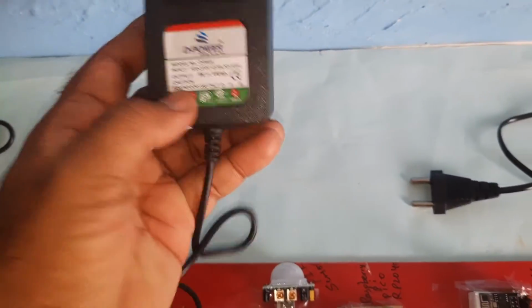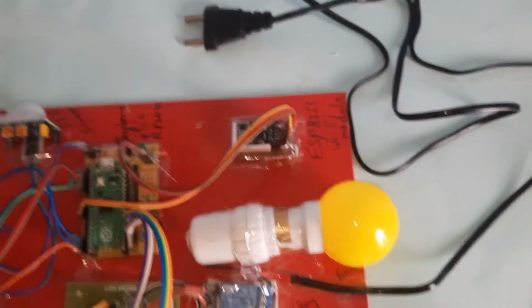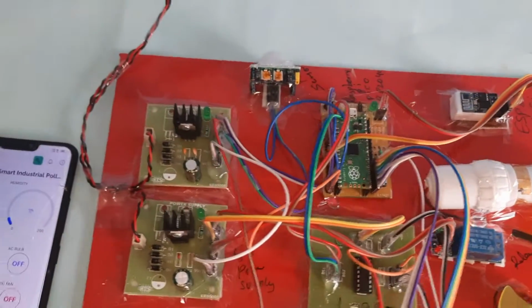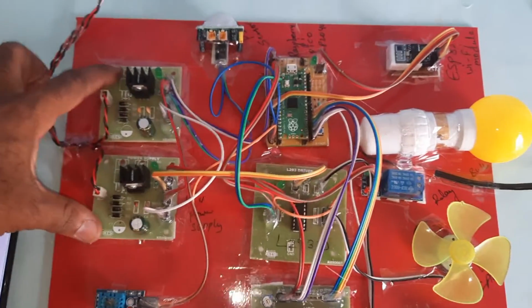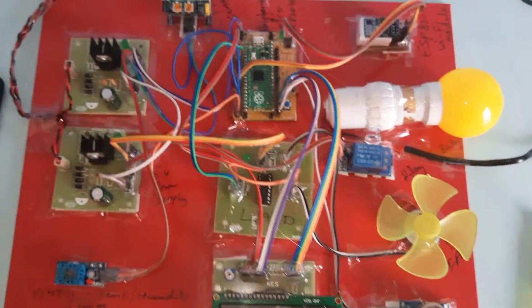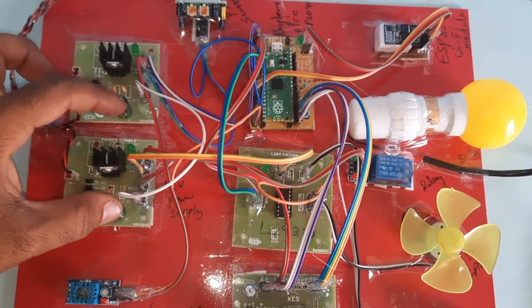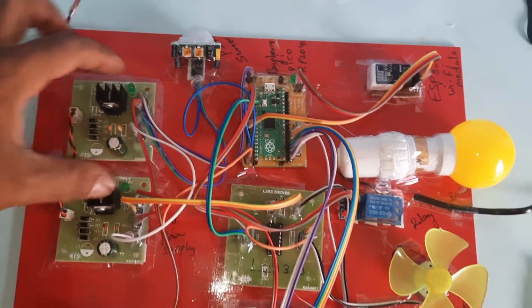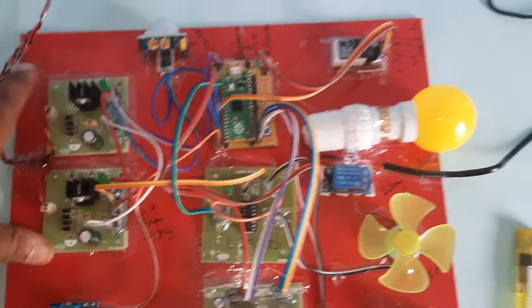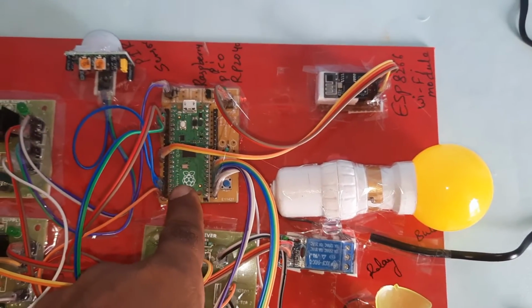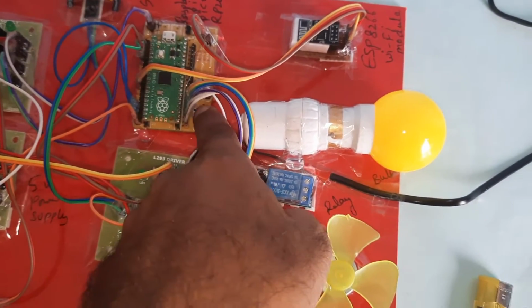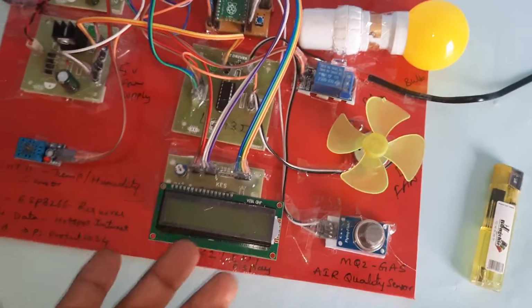We give the 0 to 9 volts adapter power source, and this is for the AC bulb. We are using two power supply boards because we are using a large number of components: bridge rectifier, filter capacitor, 7805 regulator, and one 5 volts LED. This is the 5 volts power supply board, and the Raspberry Pi Pico RP2040 controller board, and here is the reset button. If anything happens in the LCD, just press the reset button and it will restart the kit.